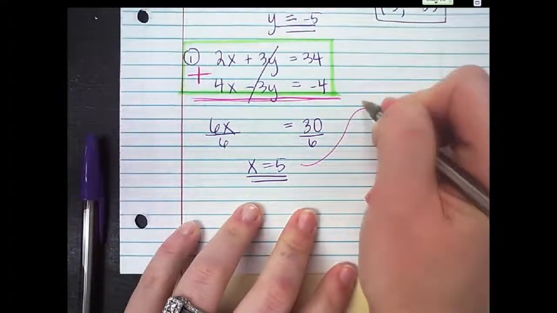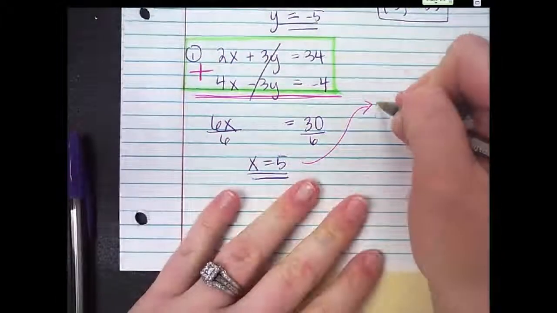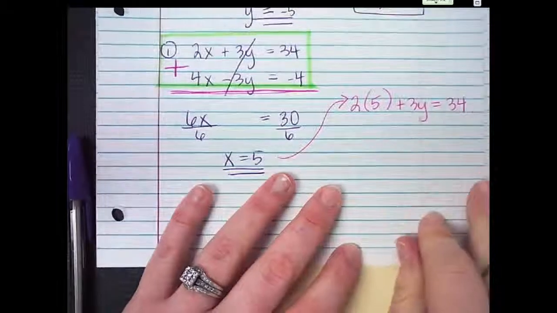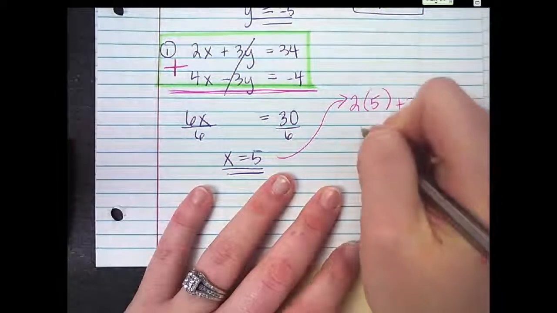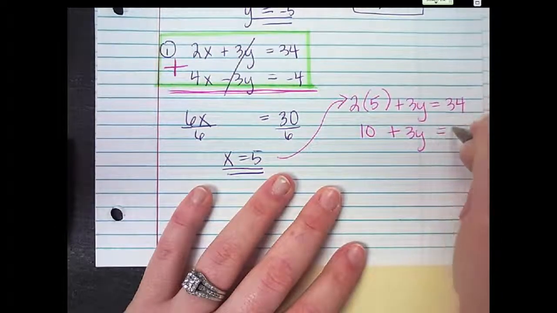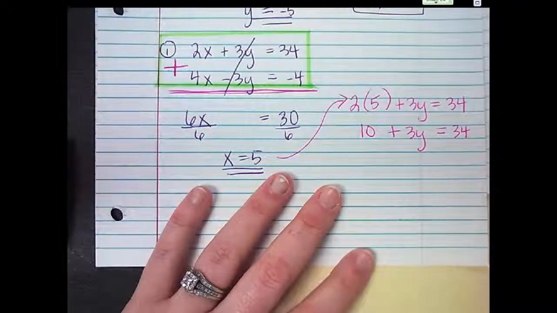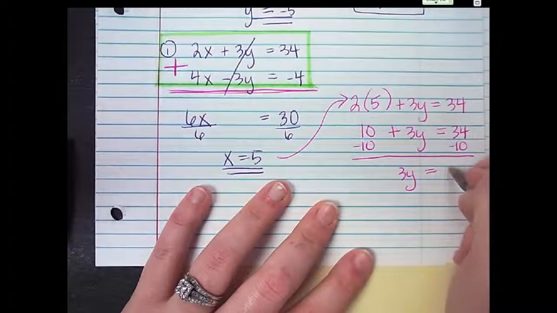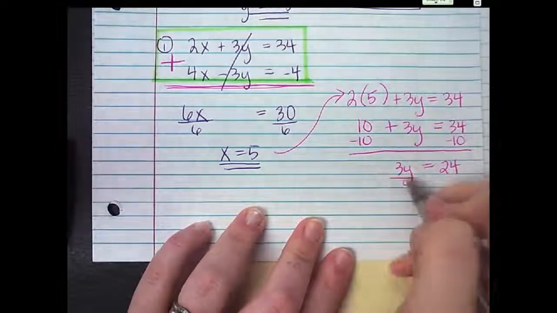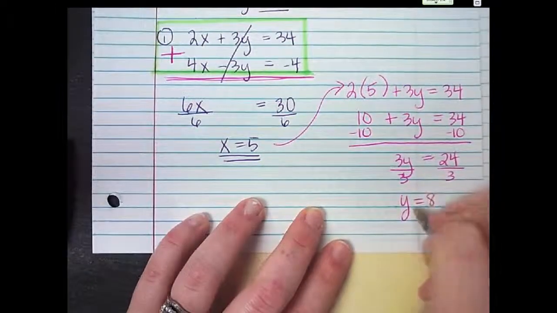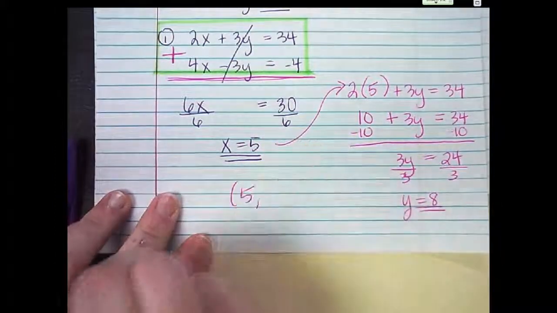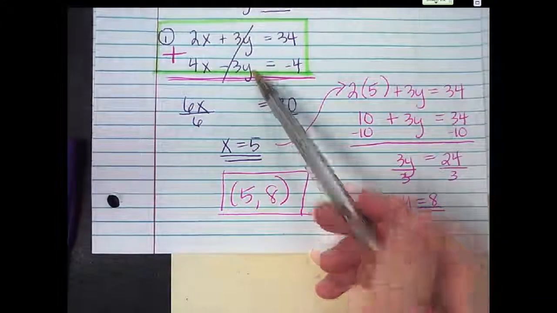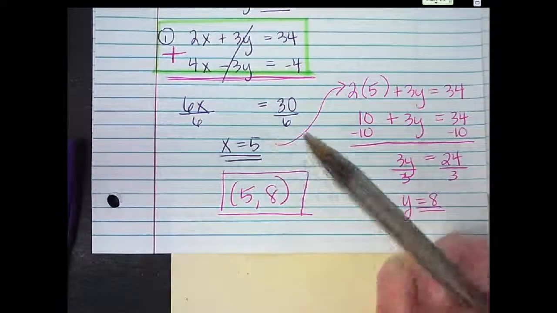So we're going to take the 5, go back to one of the originals, either one. So 2 times, put the 5 in, plus 3y equals 34. So we have 10 plus 3y equals 34. Subtract the 10. So 3y equals 24. And divide by 3. So 5, 8. That's a lot shorter. Now these were set up for you, so like we're going to do one where it's not necessarily set up for you, but I still think it's quicker than substitution.